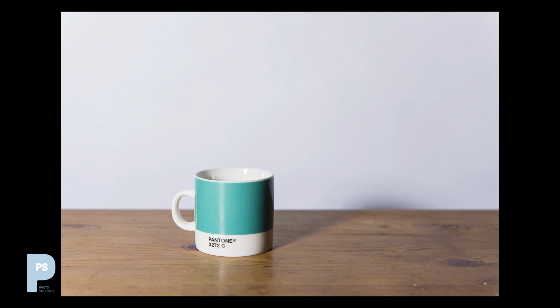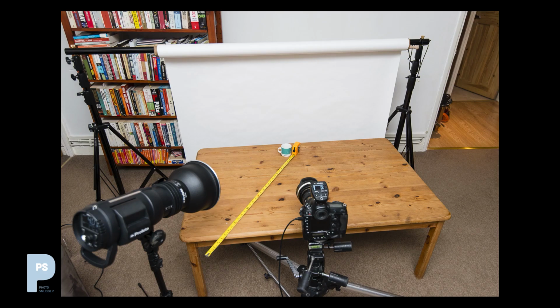Now, of course, that might be exactly what you want. You might want very flat, featureless lighting. But understanding this inverse square law in practice means you can manipulate objects and your background and the subject to hopefully create as much depth as you want in the image.